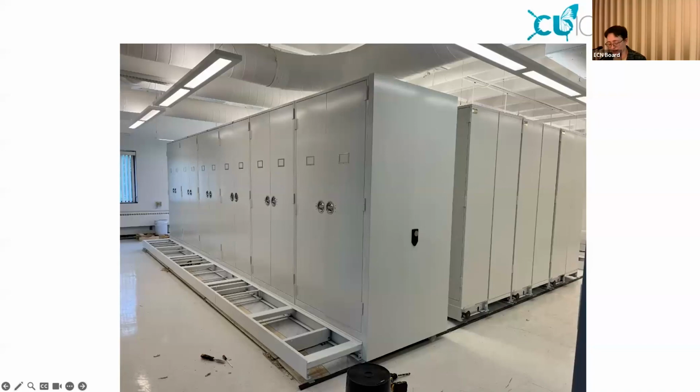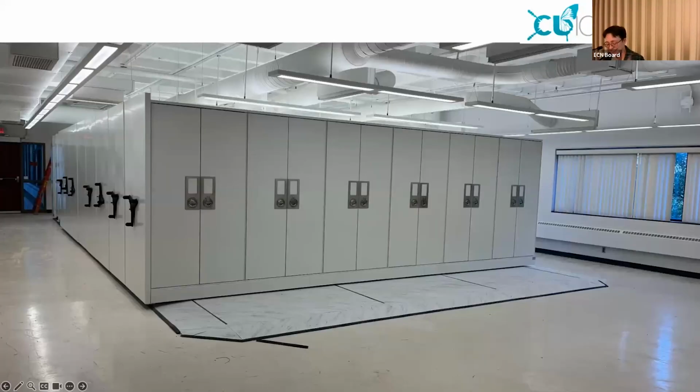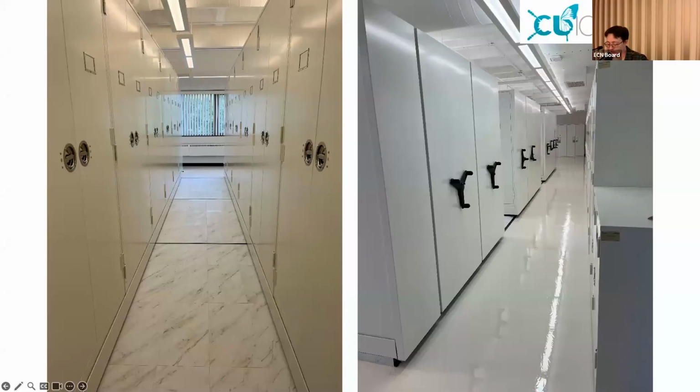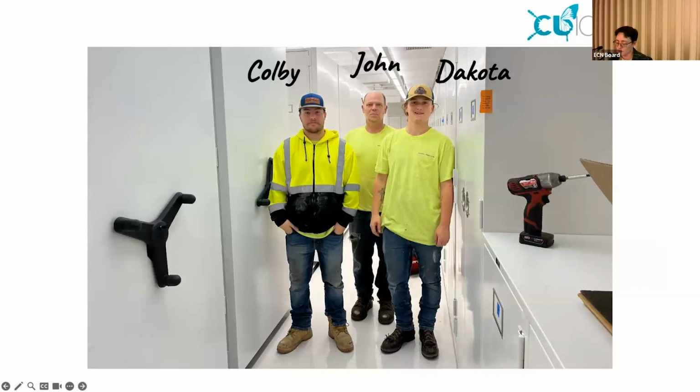So loading up the compactors, just magical. Ta-da! And I do want to say a huge thank you to the folks who were with us for a good 5-6 weeks: Cody, Colby, John, and Dakota. Really cool, really nice folks, who did a lot of work in making this a reality, and yeah, bravo.